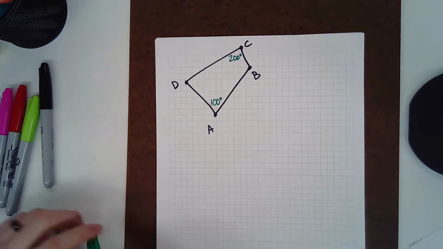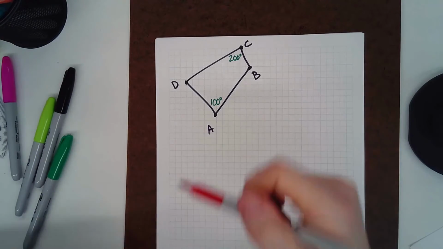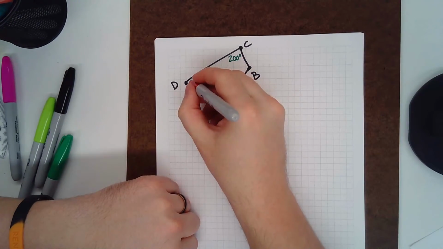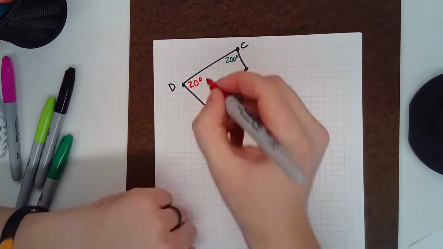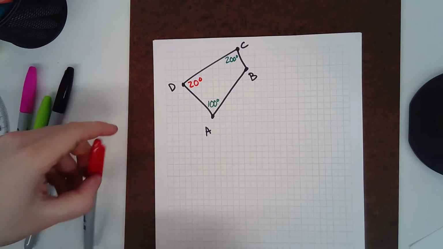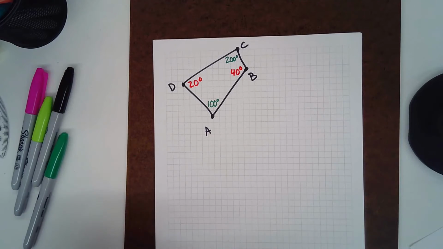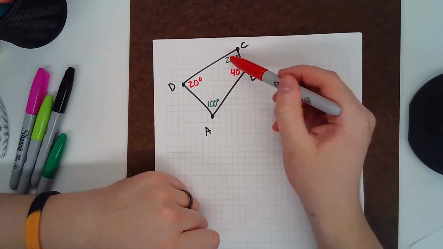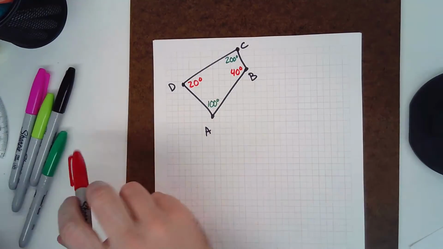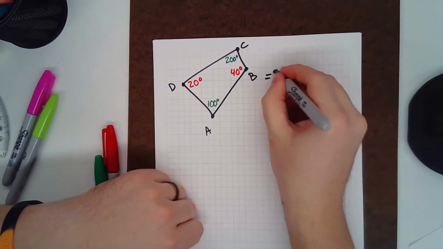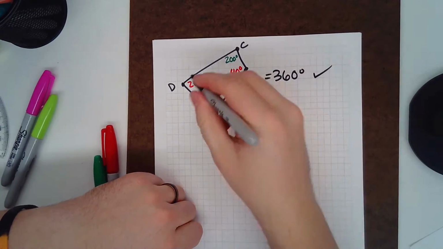So if this is 300, I've got 60 to split between the two. Let's make it 20 degrees, and I suppose maybe 40 degrees. Sticking with the Christmas colors here. All right, so altogether this is 360, because that's 300 and that's 60, and that makes 360. So it checks out, right? This is a quadrilateral. It's got 4 sides and 4 angles that sum to 360, right?